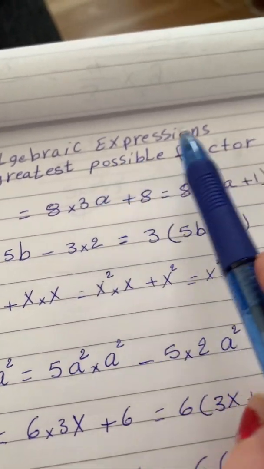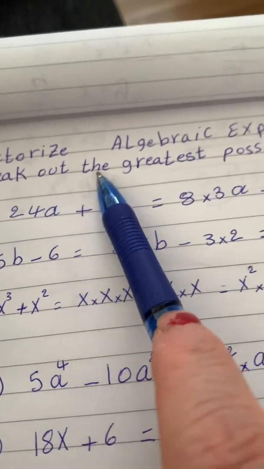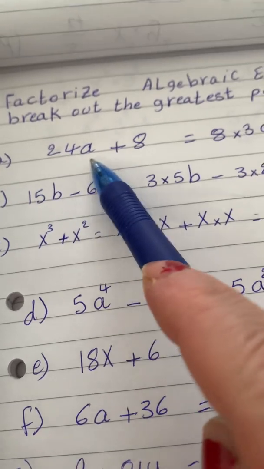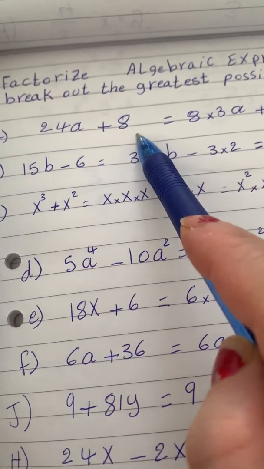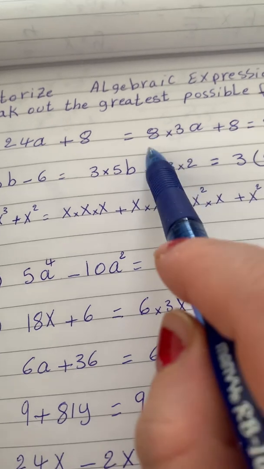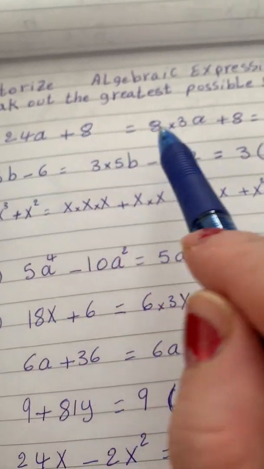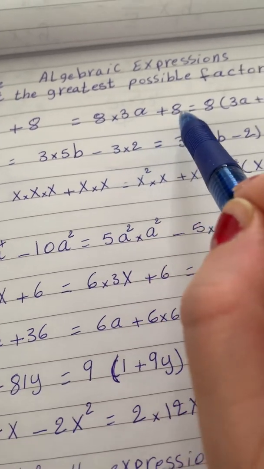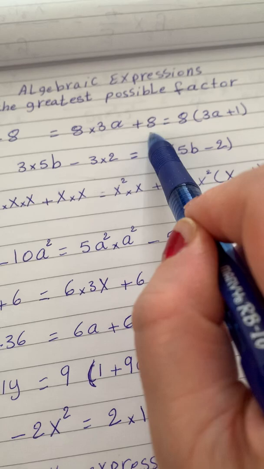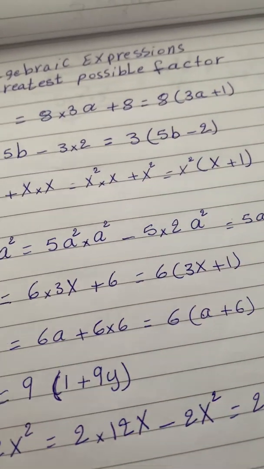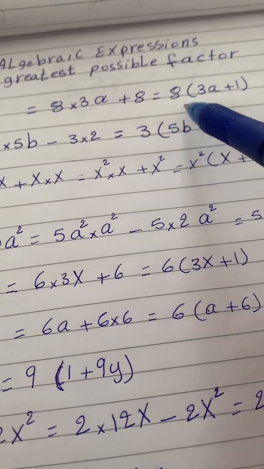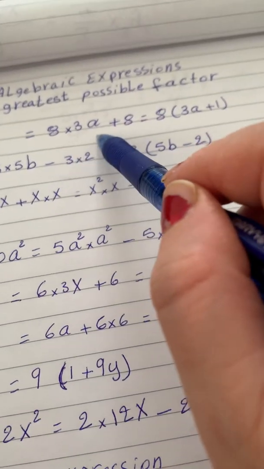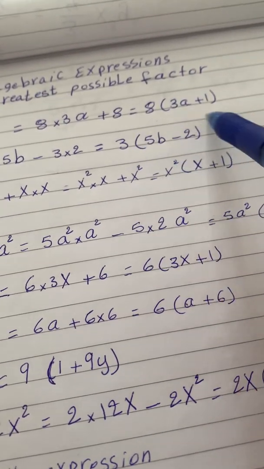Factorize algebraic expressions. Break out the greatest possible factor. 24a plus 8. We can write 24 as 8 times 3a, plus 8. And 8 is the highest common factor. We write it outside the brackets, and 3a plus 1 are left.